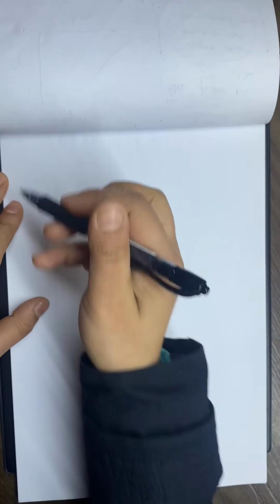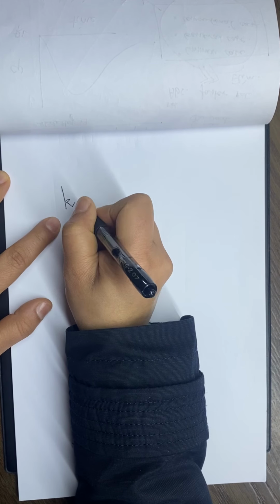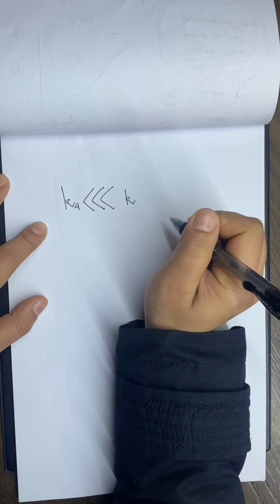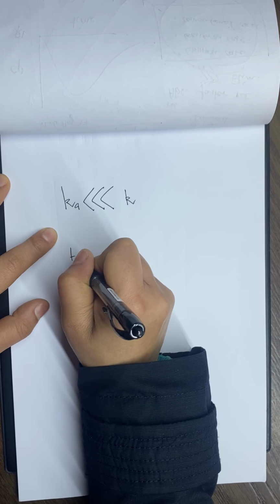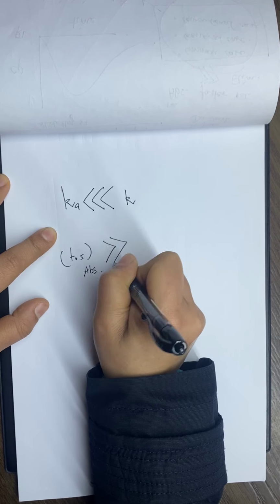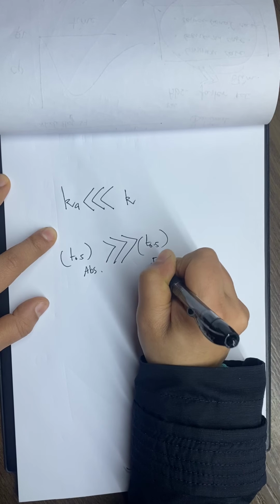In the exception, we have Ka less than K, which means the half-life of absorption is longer than the half-life of elimination, which means it's the opposite of this.